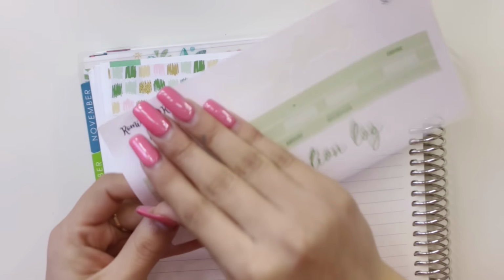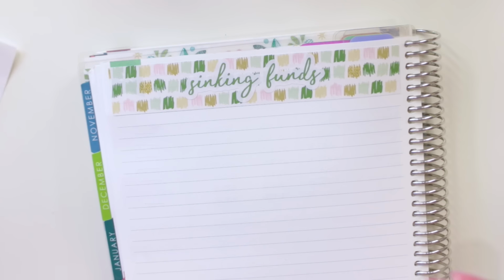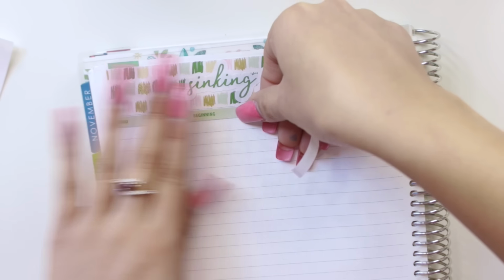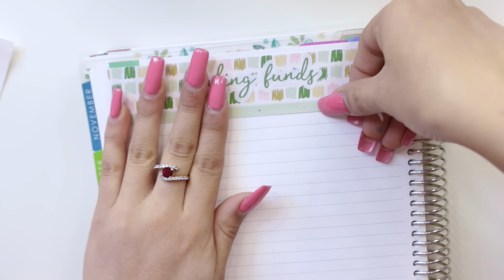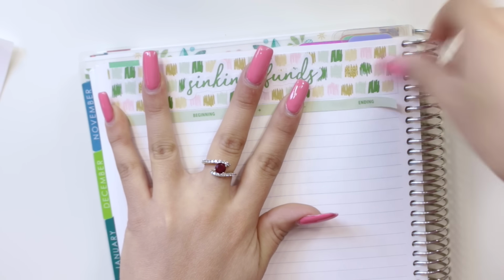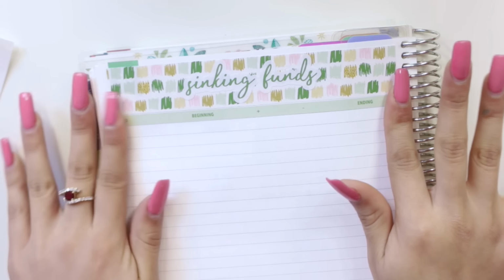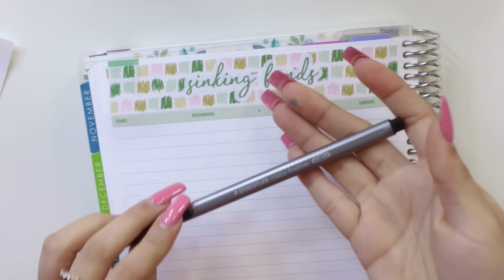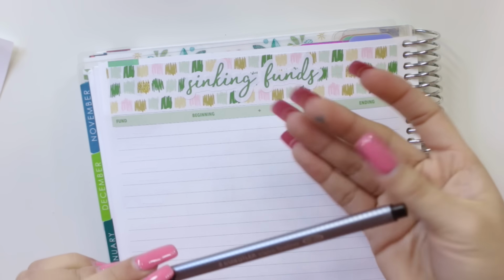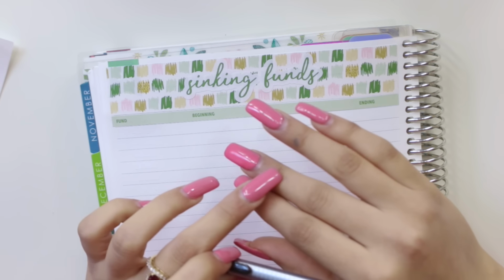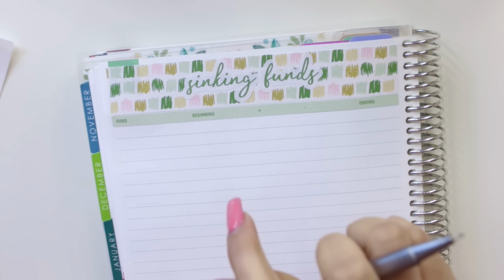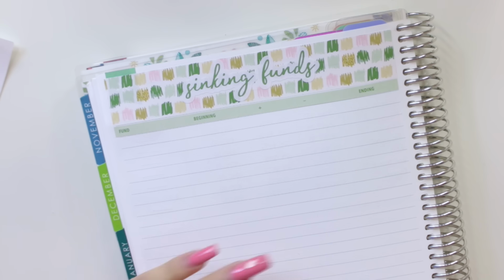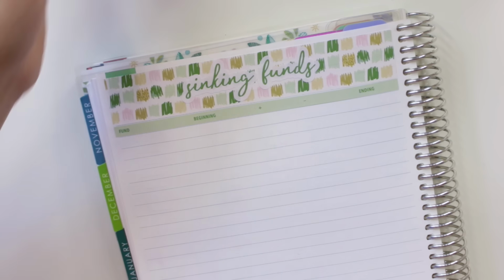So now I'm going to take my header sticker, and this first header sticker has the fund, space for your beginning balance, your plus, your minus, and your ending. And for this spread, once again, I am going to be using my Staedtler Triplus fine liner. If you guys see this blue, I actually was opening a marker right now and I just got it all over my hands. Don't ask me. Okay, so let me go ahead and start with the funds that I have.